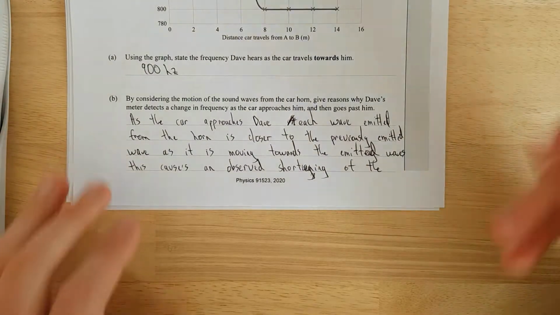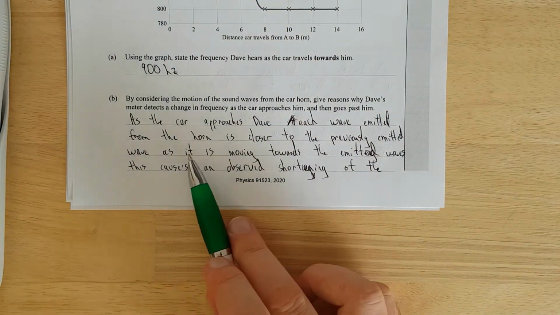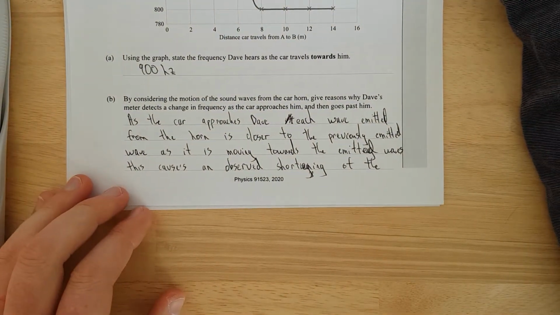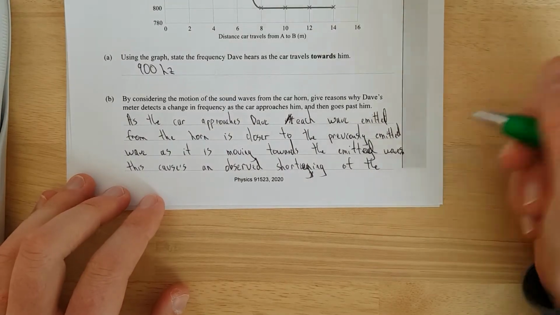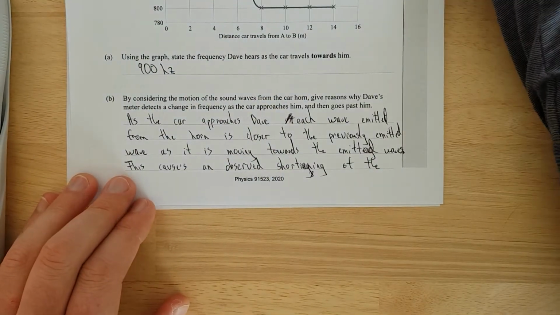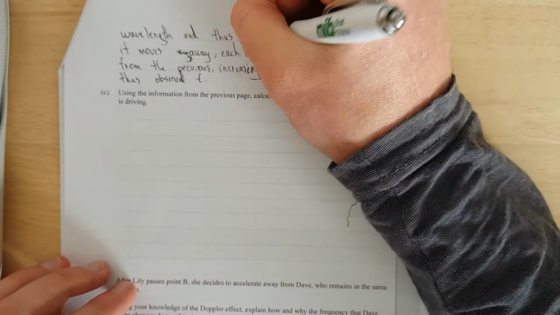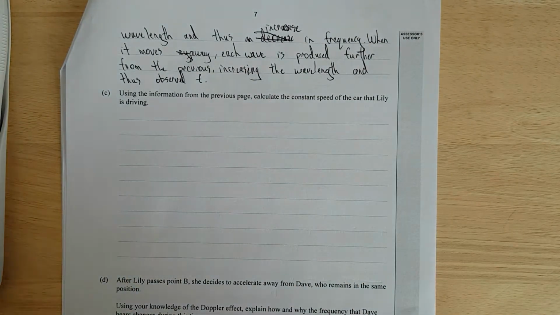All right, so I said as the car approaches Dave, each wave emitted from the horn is closer to the previously emitted wave as it is moving towards the emitted waves. This causes an observed shortening of the wavelength and thus an increase in frequency. When it moves away, each wave is produced further from the previous, increasing the wavelength and thus the observed frequency decreases.